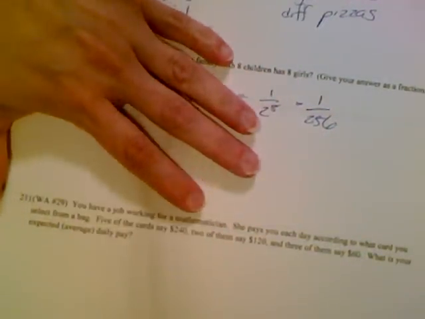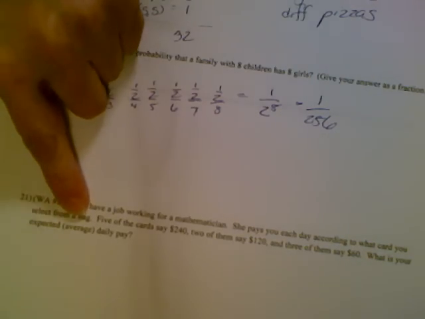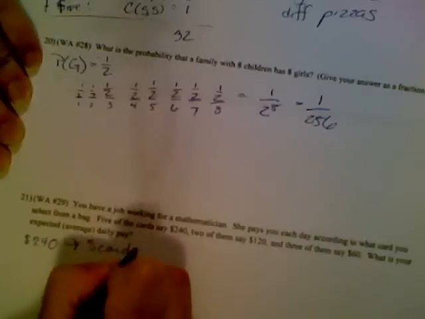You have a job with a mathematician. She pays you each day according to a card that's selected from a bag. So for 240, I have 5 cards. For 120, I have 2 cards.